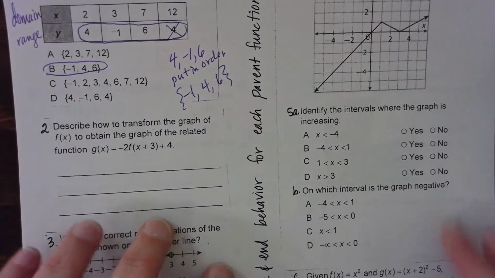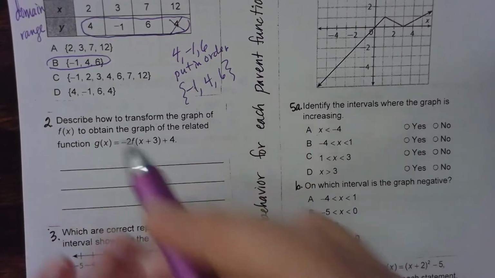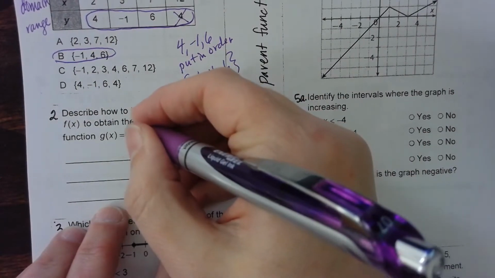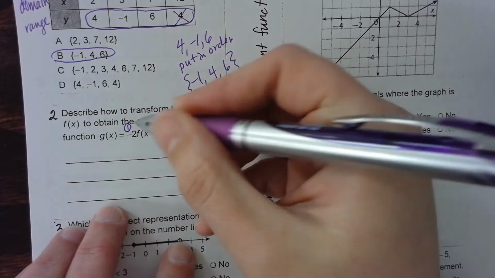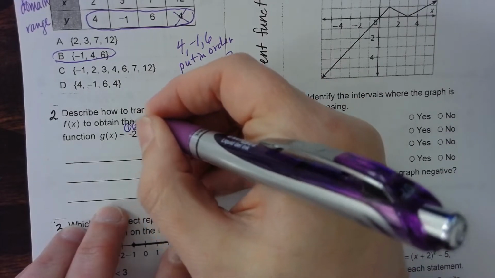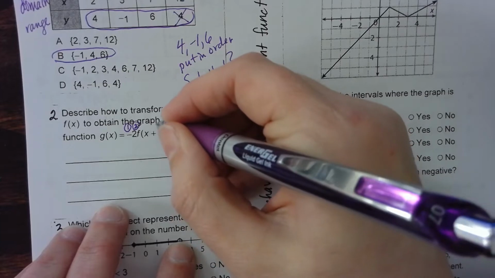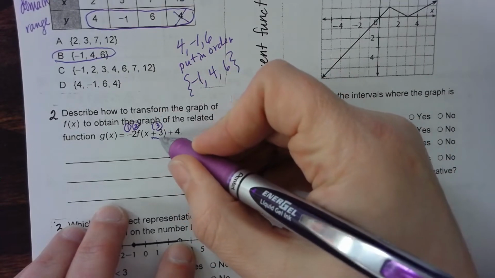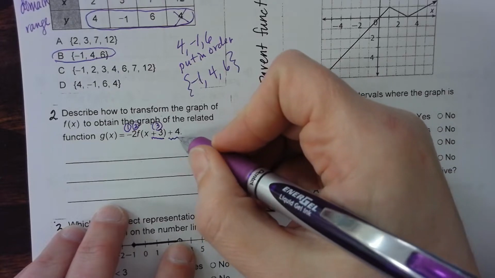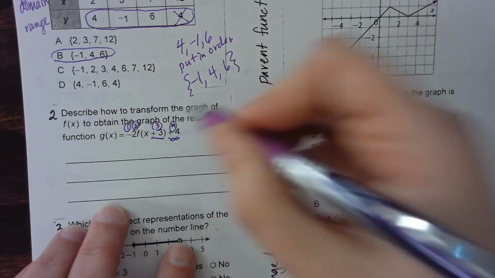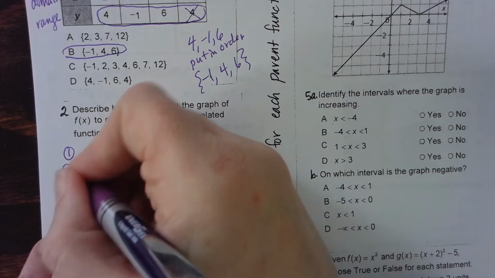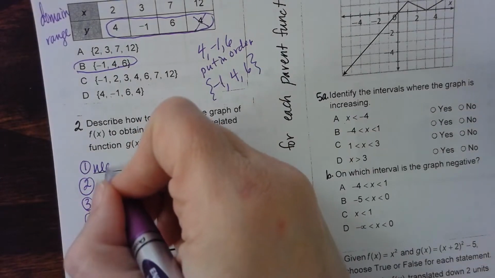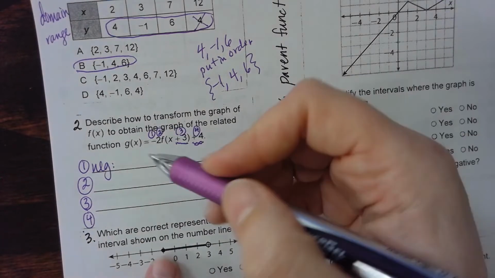Okay. All right, transforming the graph. There are 4 things actually here that are going to affect our graph. First one is this negative symbol. The second one is this number in front of the parentheses. The third one is this +3 right here. And then the last one is this +4 out at the end. If I look at those 4 things, the negative is going to change the graph.